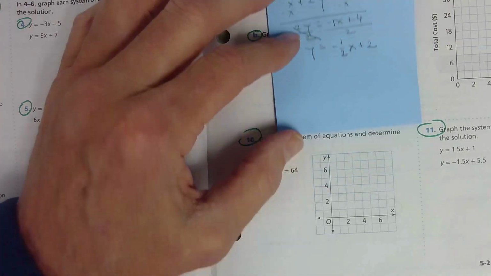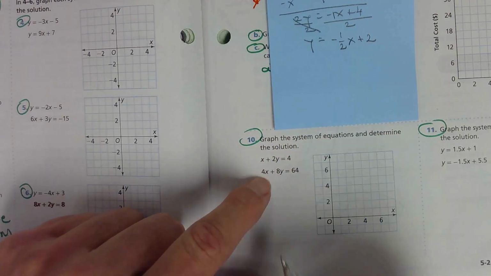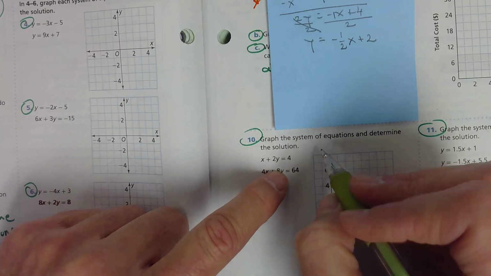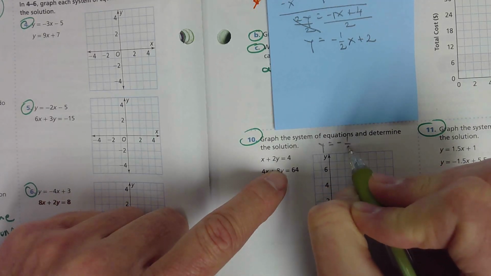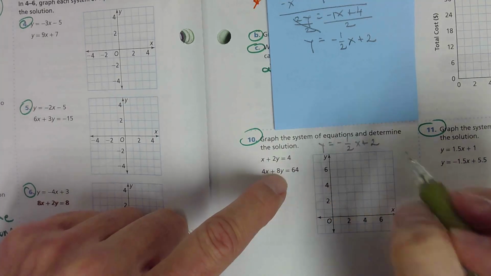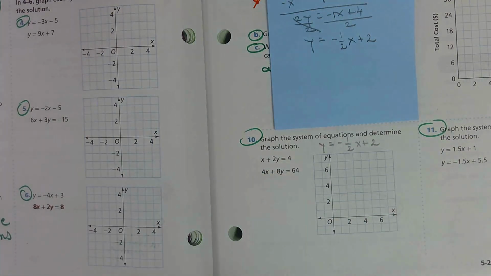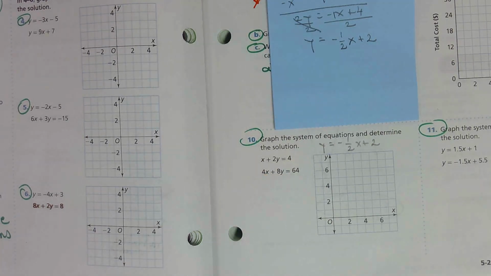So there's the first equation. I'll just put it up here. y equals negative 1/2 x plus 2. So that first one is done for you. So now you need to figure out the second one. I think you guys can do that on your own.